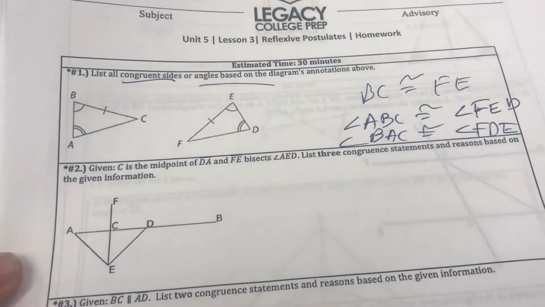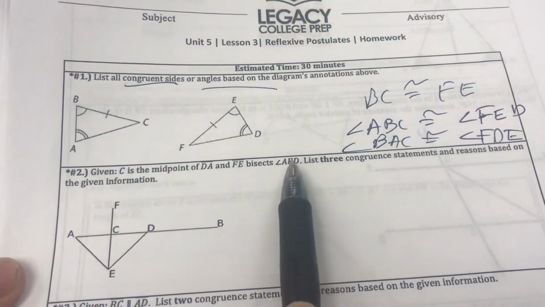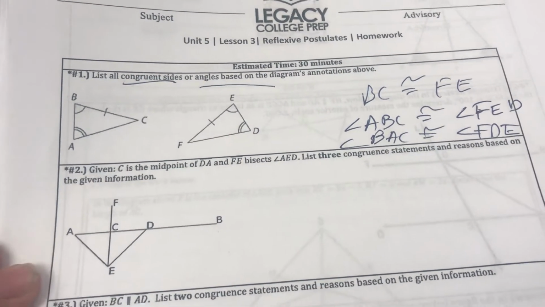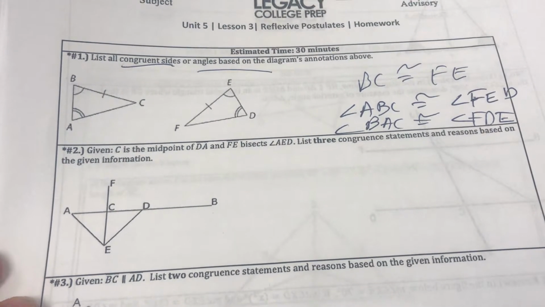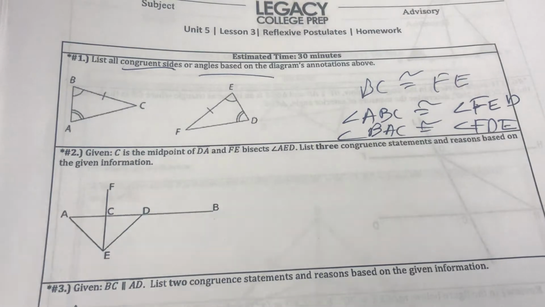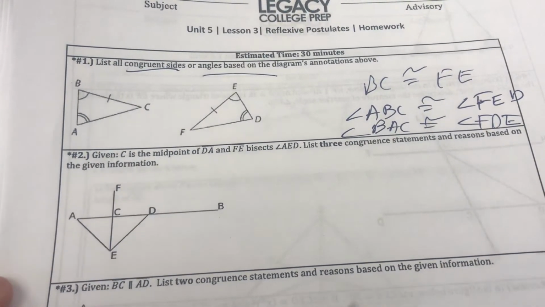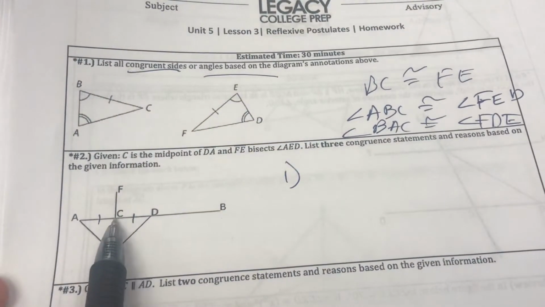Now, next piece right here. Given that C is the midpoint of DA and FE bisects AED, list 3 congruent statements based on the given information below. Now, the first 2 are given. The third one you have to really think because it's actually a secret. Okay, it's not that big of a secret though. Here's the deal: 3 congruent statements. Right. First thing that you could say is that AC is going to be equal to CD.